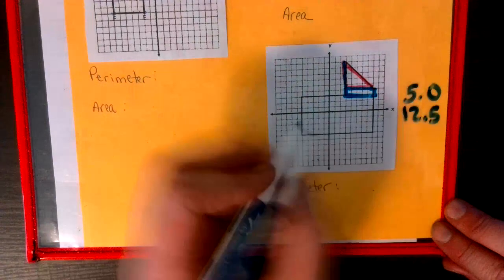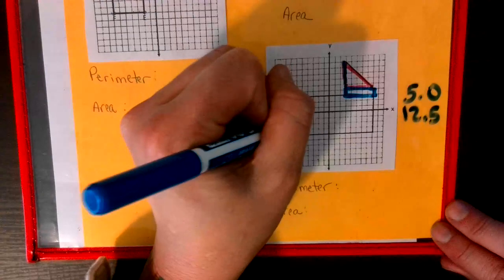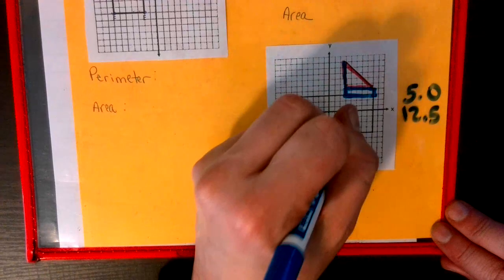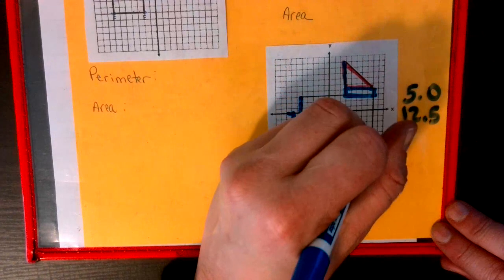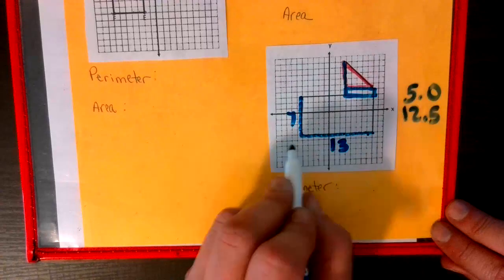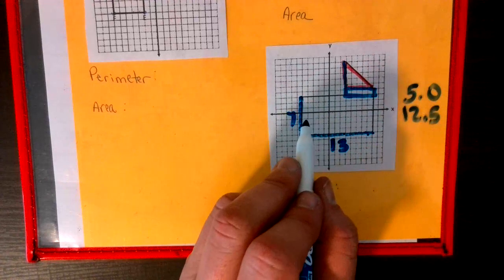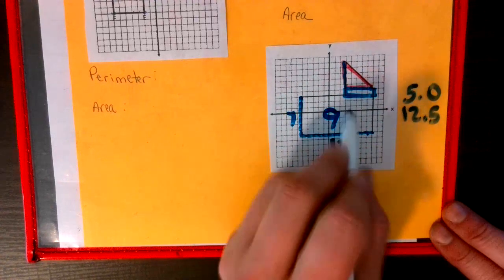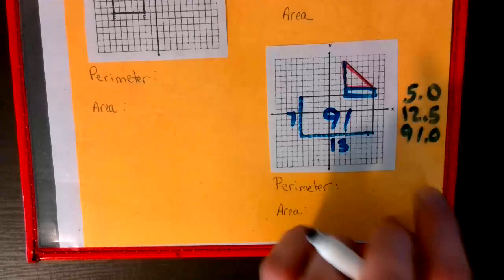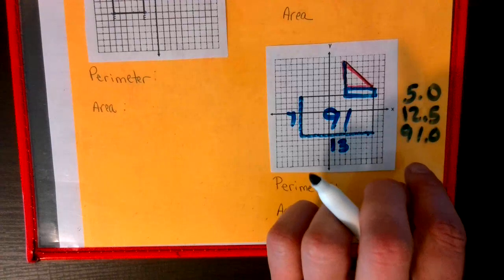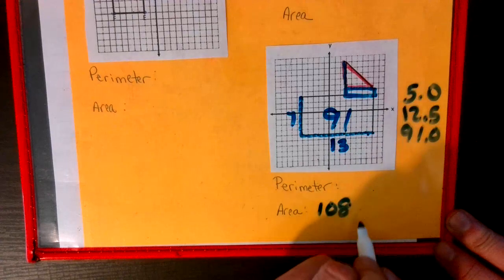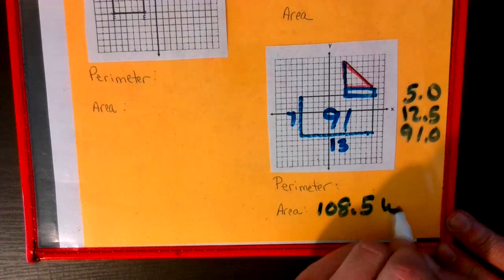And now I have this big one to find, which is a 1, 2, 3, 4, 5, 6, 7 by 1, 2, 3, 4, 5, 6, 7, 8, 9, 10, 11, 12, 13. So by 13, so 13 times 7 to get my big one, which is 91. So I have to go 91 plus 5 plus 12 and a half. So 12 and a half plus 91 plus 5, and that's 108 and 5/10 units squared.